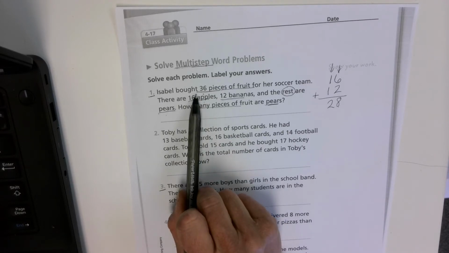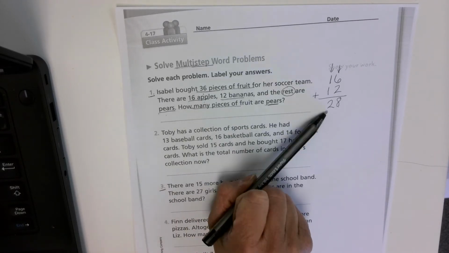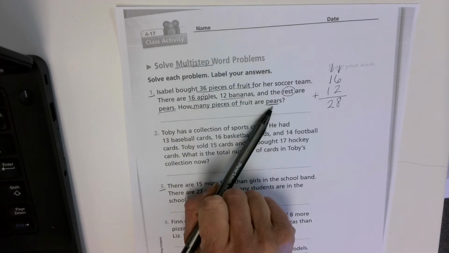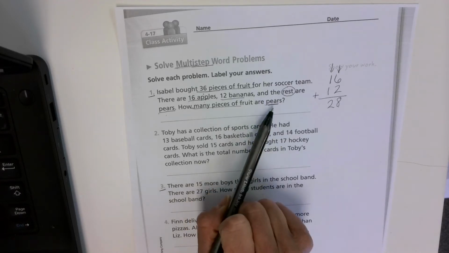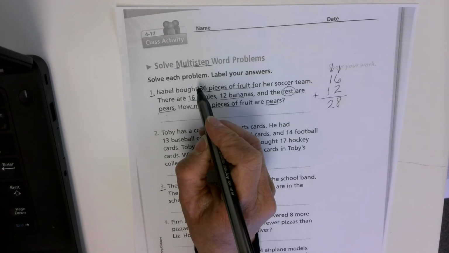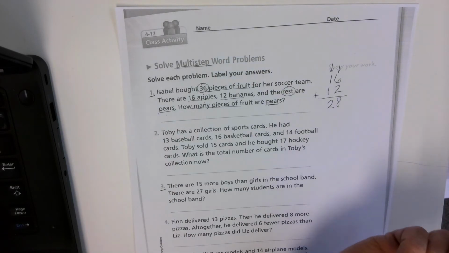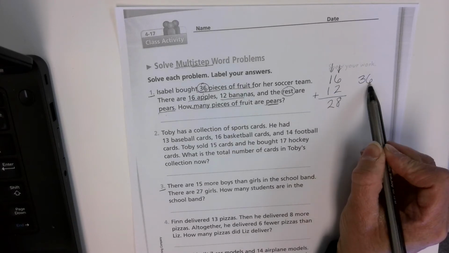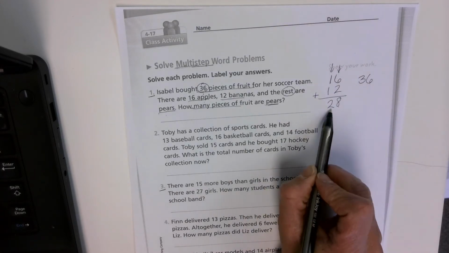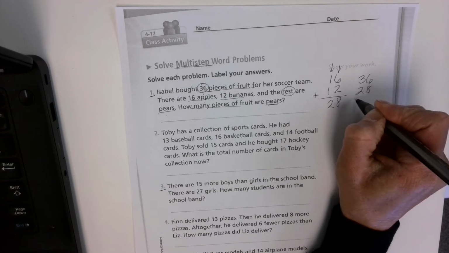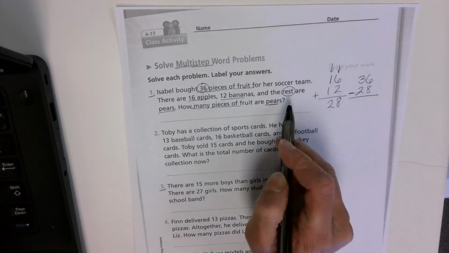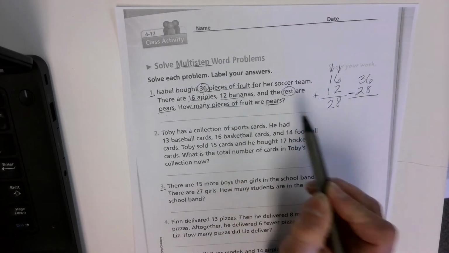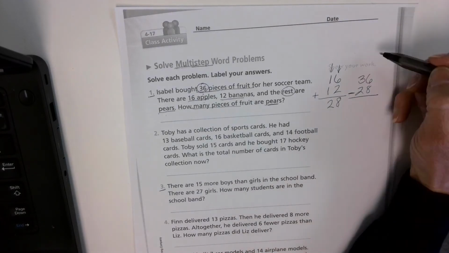Let's think about that. If I add 28 to 36 to find out how many pears there are, I know that could not be reasonable. That would give me like 60 something. And I know that Isabel only has 36 total. So that tells me there's 36 total pieces of fruit. 28 of them are not pears. The rest, that key word, looking for clues, tells me to subtract. So I'm going to do that.